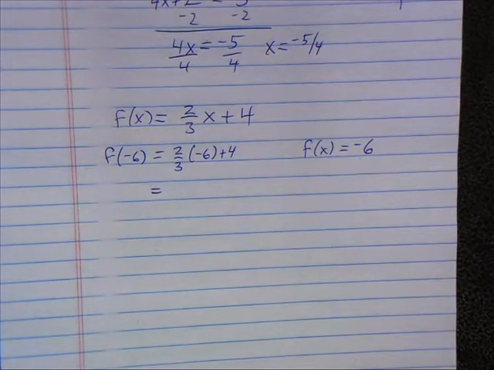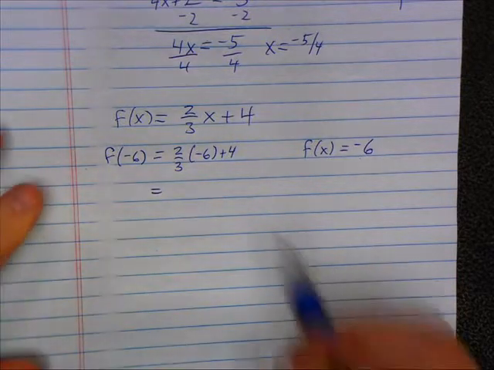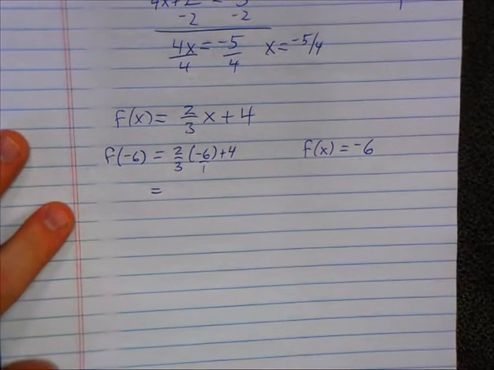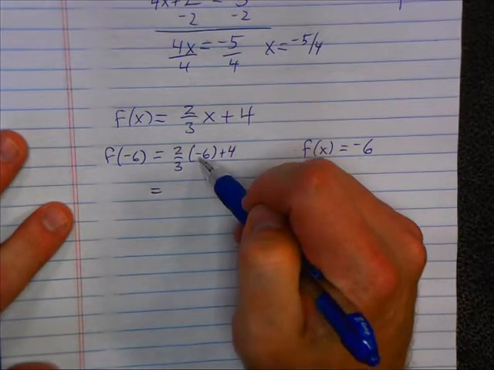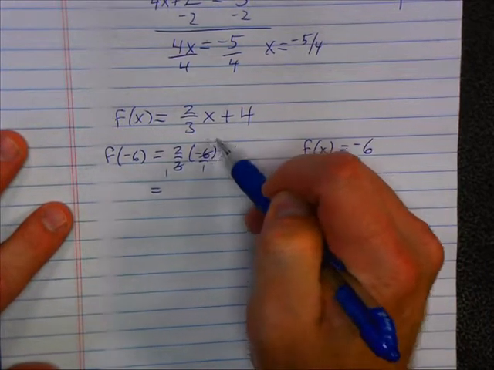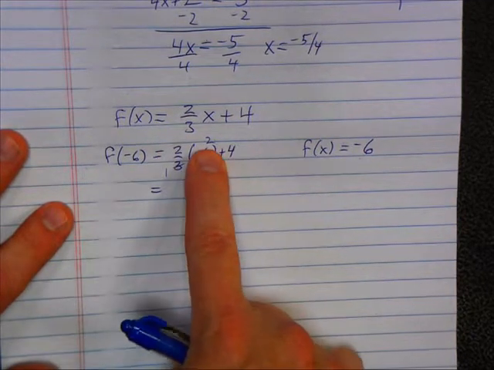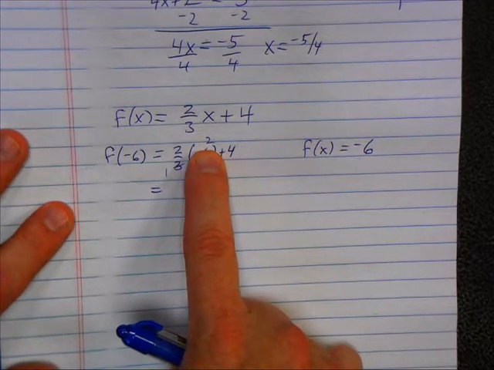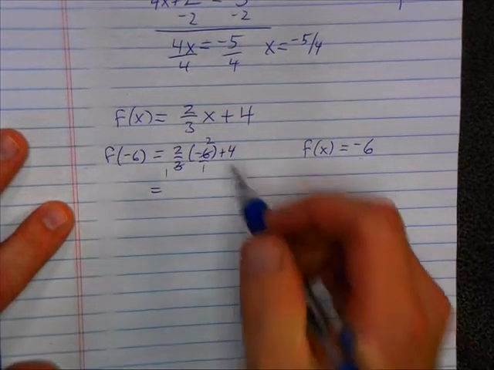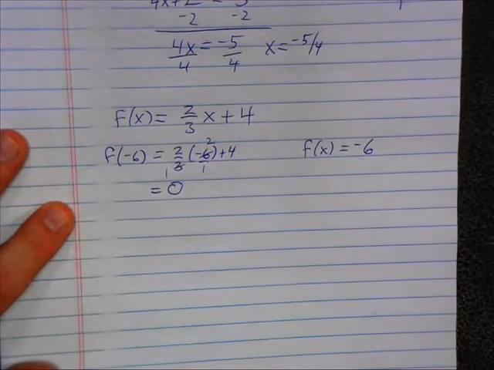-4, I think, because I think of 6 as being 6 over 1. 6 and 3 I can reduce. That's a 1 and that's a 2. So 2 times -2 is -4, plus 4 is 0. I didn't do this on purpose. Just a happy little accident here. I actually just found a very important point.